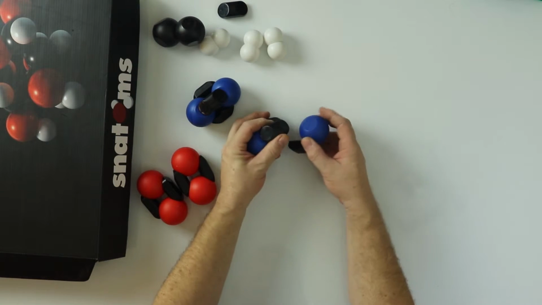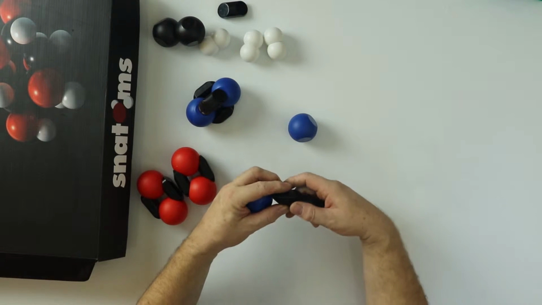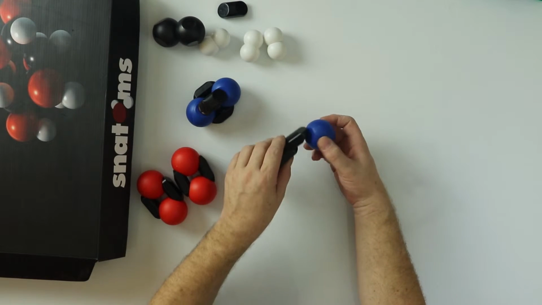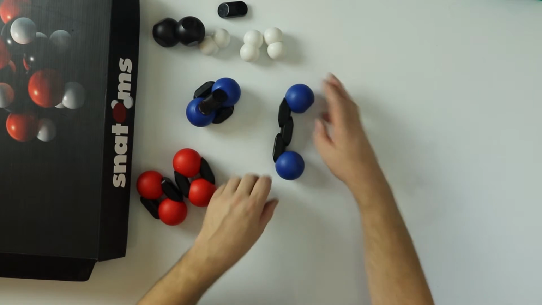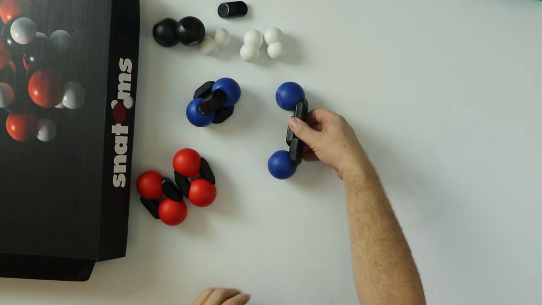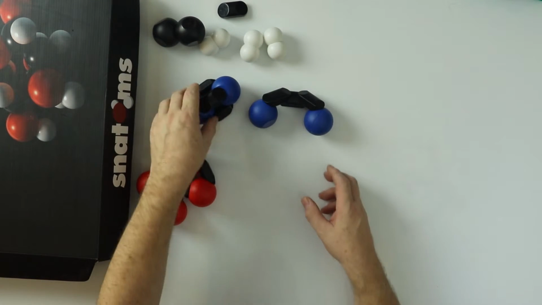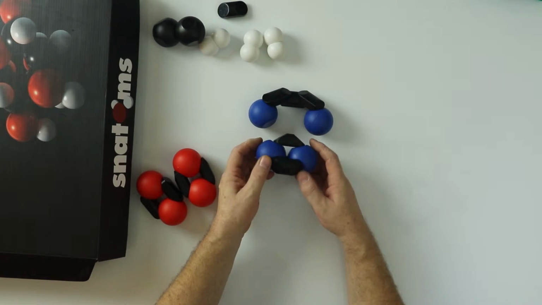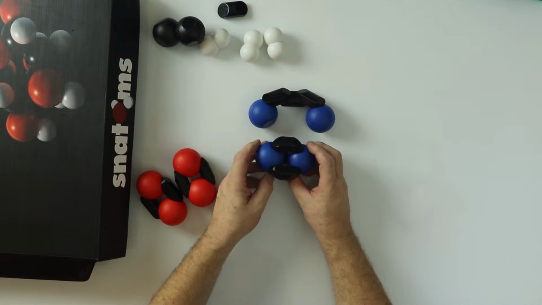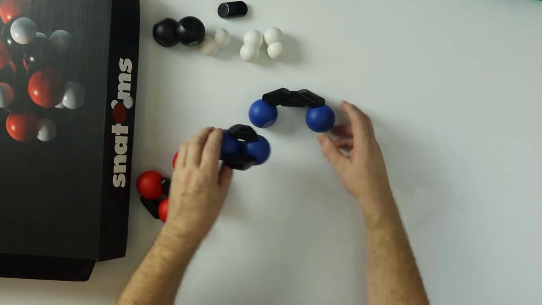I got one of my students to make this, and I gave him the Snatoms and said have a go at making a triple bond, and his idea was, well, I've made the triple bond, sir, and here it is. Not quite what I'd actually imagined. The triple bond involves a bond, another bond, another bond between this nitrogen atom and another nitrogen atom.